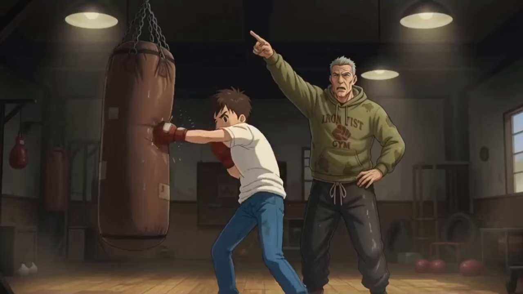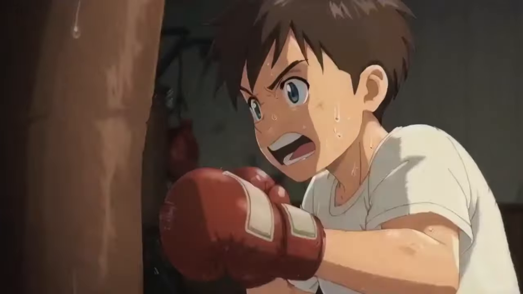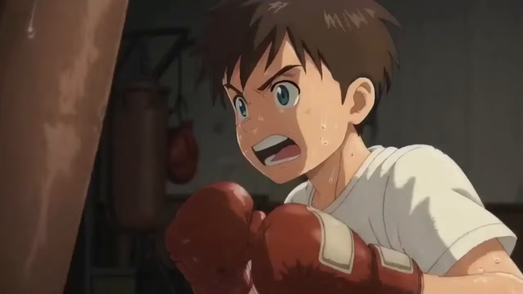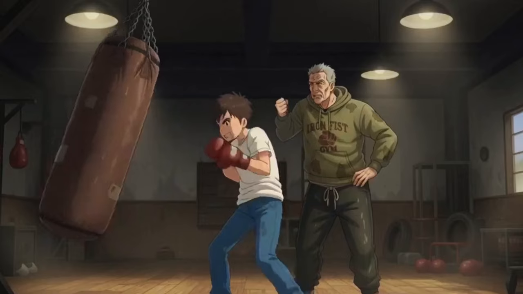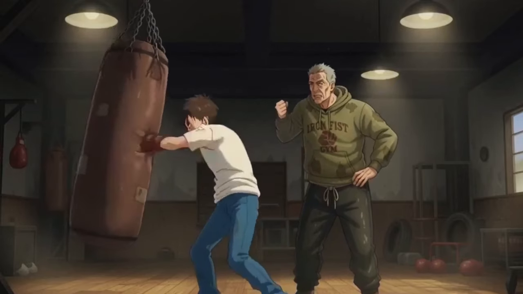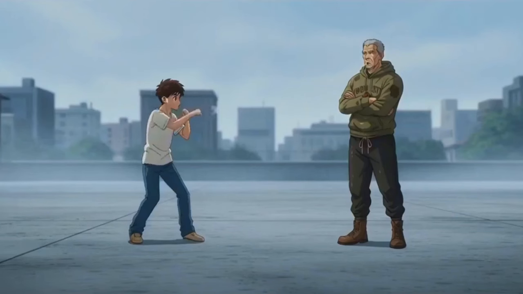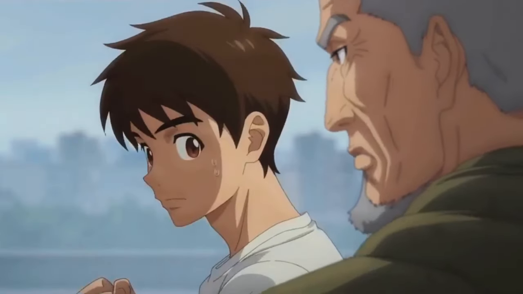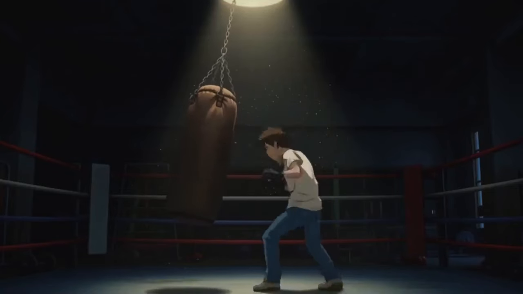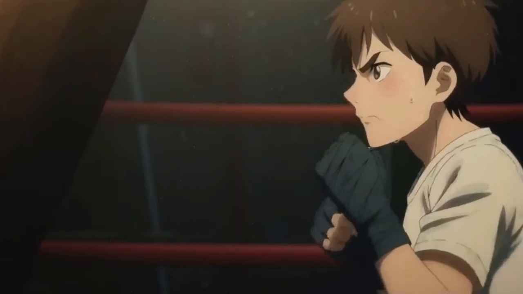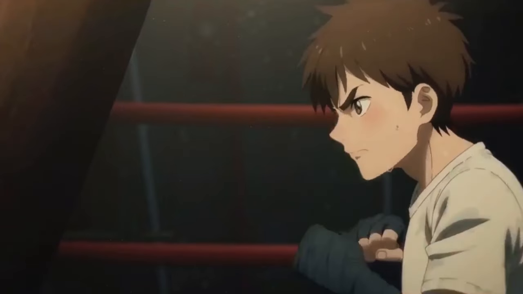Move that guard up! Snap it out! Don't push! Drive the shoulder, yes, again! Faster! Keep breathing! One more! Put everything in it! That's it! That's the punch! Keep your shoulders loose. Let the hips do the work. Right. You're leading too long with the jab. Snap it and get it back, or you'll eat a hook. Got it, Coach. You're the best. No one can stop you.